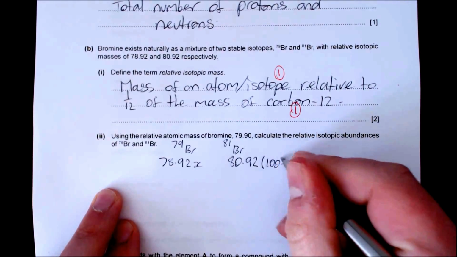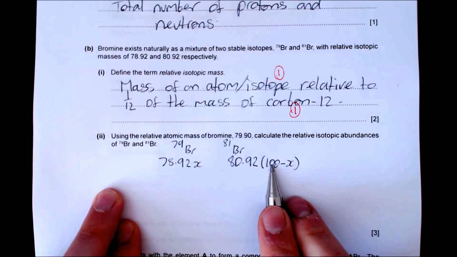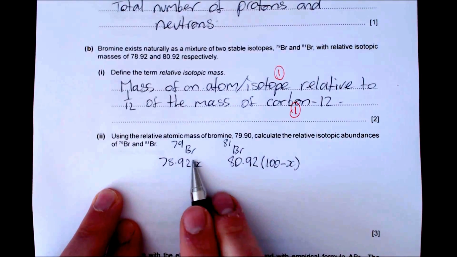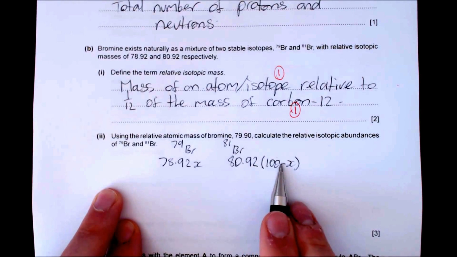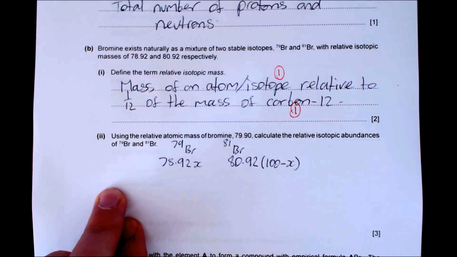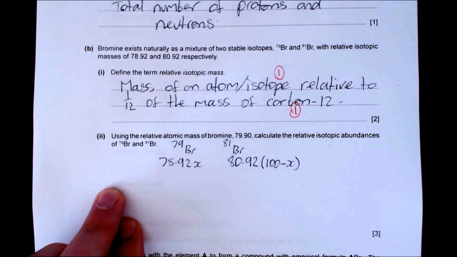That's basically the total abundance has to be 100 because it's percentage abundance, minus whatever the abundance is of this, and this will tell us the abundance of isotope 81. So it's just whatever's left, effectively. That's what that little bit means. And then in comes the algebra bit.